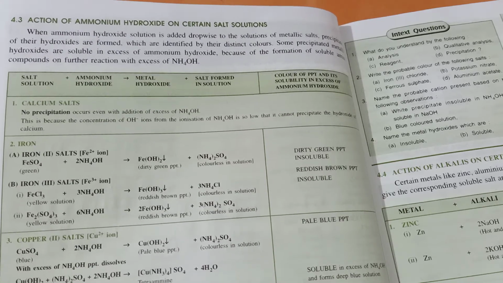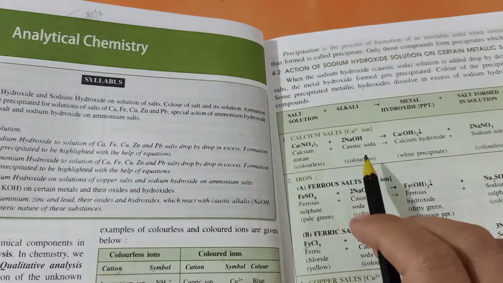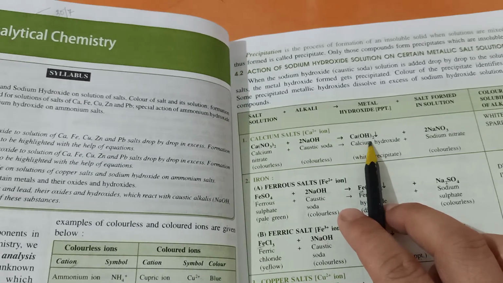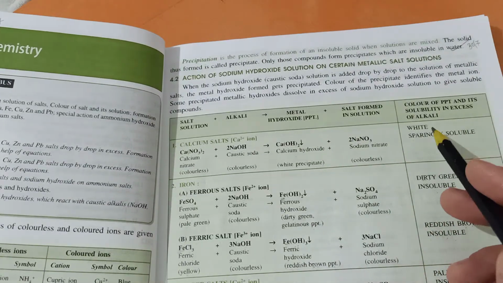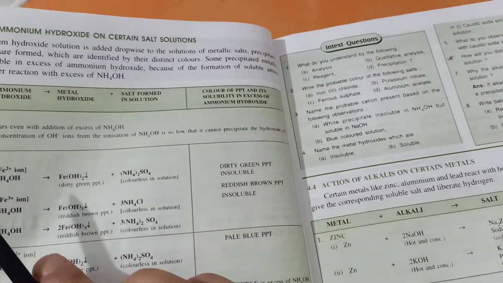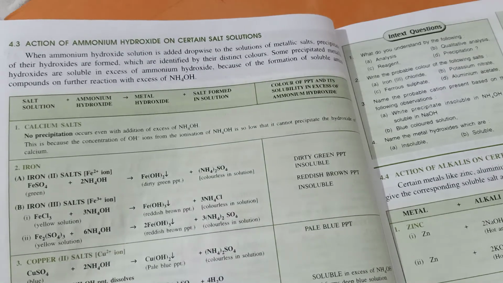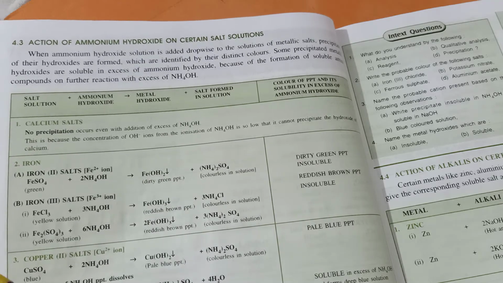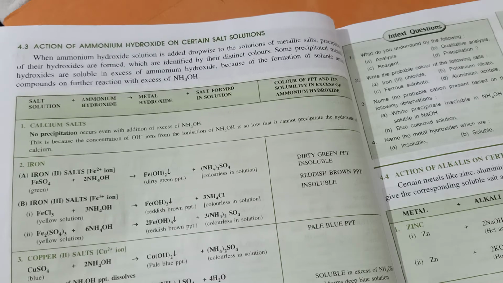Now, if you compare with sodium hydroxide, these calcium salts were forming a white precipitate of calcium hydroxide, which was sparingly soluble in excess amount of sodium hydroxide. But in case of ammonium hydroxide, these calcium salts do not form any precipitate. So this particular test can be one method by which we can distinguish sodium hydroxide from ammonium hydroxide.